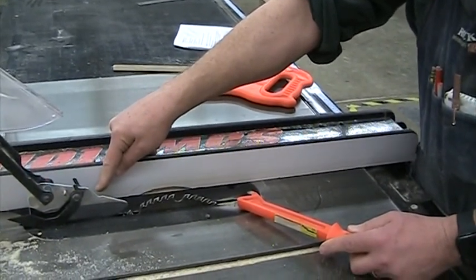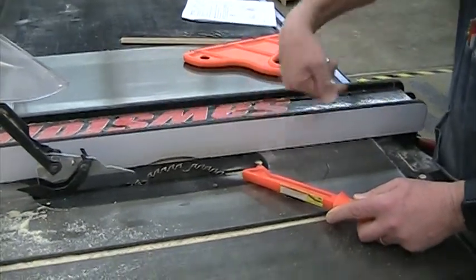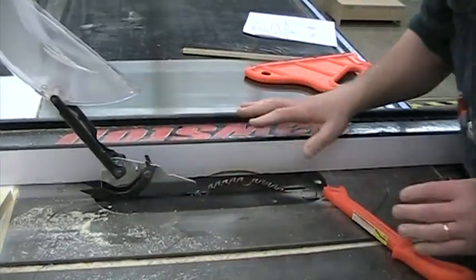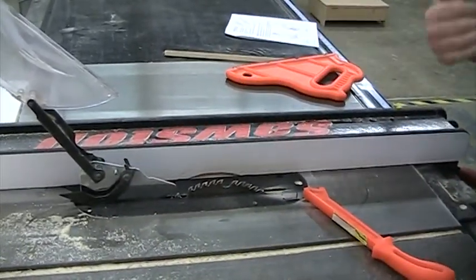But that was the worst place to be. If they were holding it here and it kicked, it would have pushed their finger away. But this is the danger area, back here. So you've got to be conscious of that and think about the mechanics of what's happening.